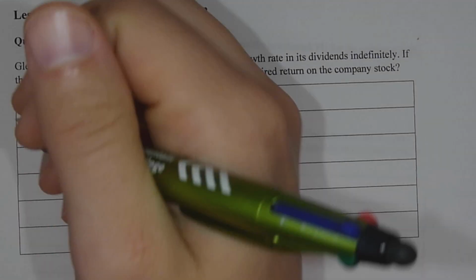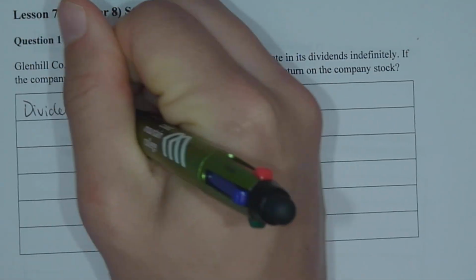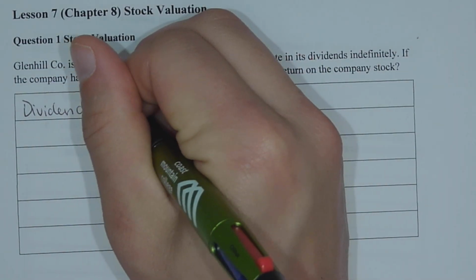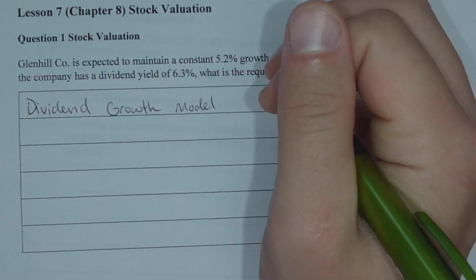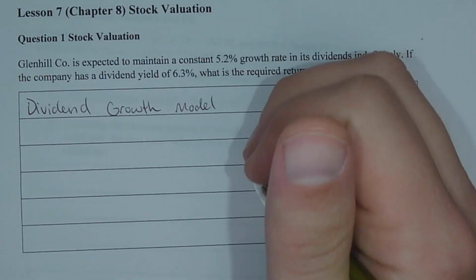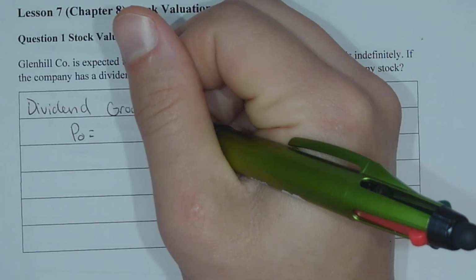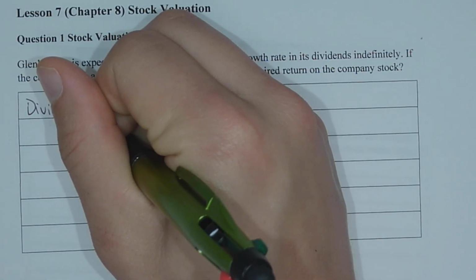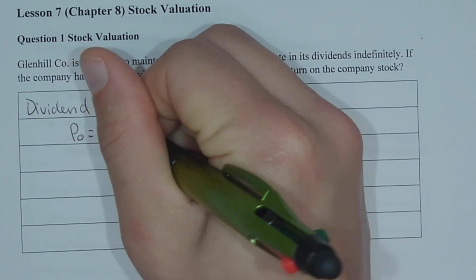So what we need to look at is we need to start with our dividend growth model. Since it is a constant growth rate, we need to start with our formula. The current price equals the first dividend divided by the required rate of return minus the growth rate.